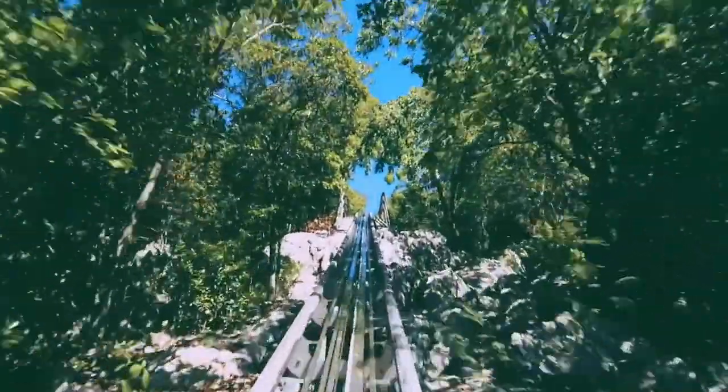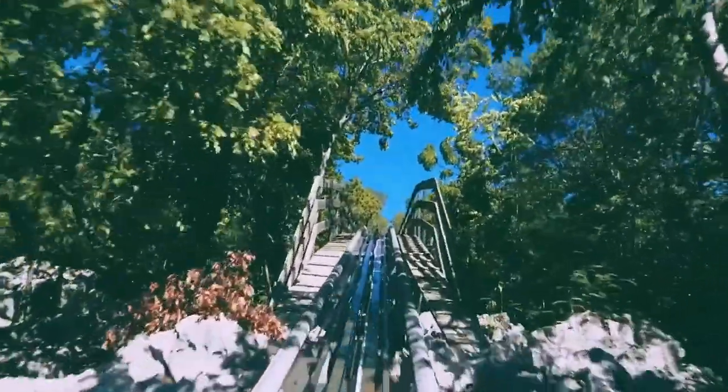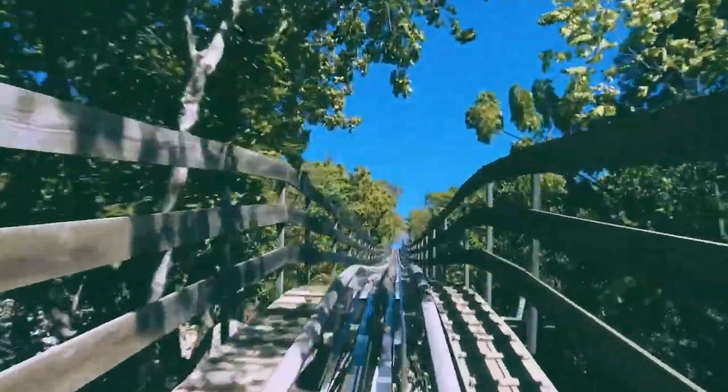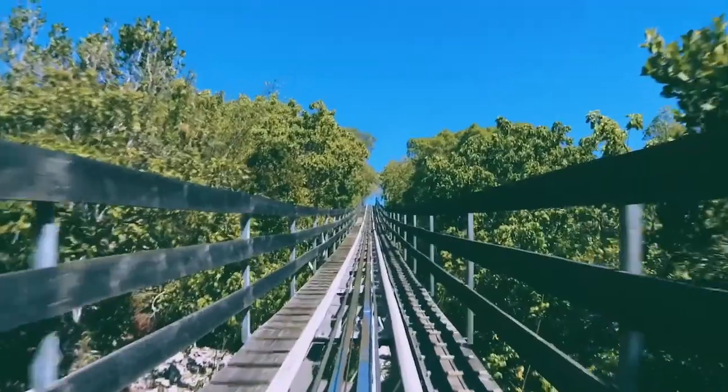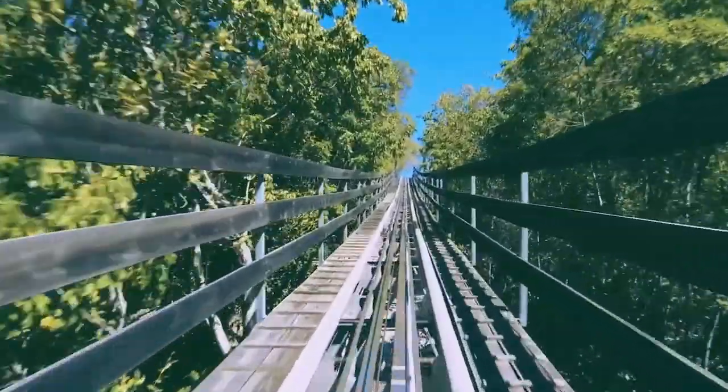One thing you might notice, it's being dragged up the hill right now by some chains that you see in the middle there. But there is no engine on a roller coaster, so how is it actually getting up and down the hills?